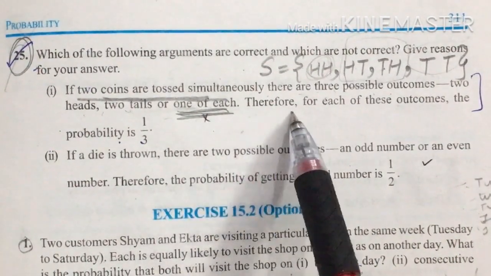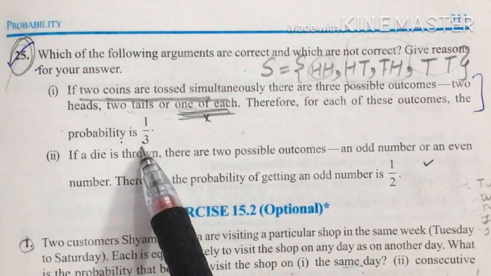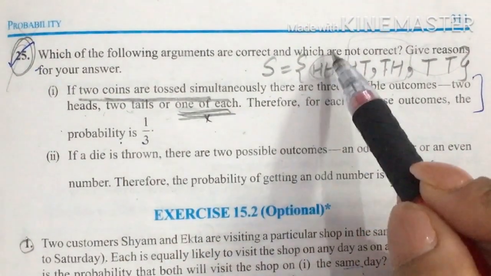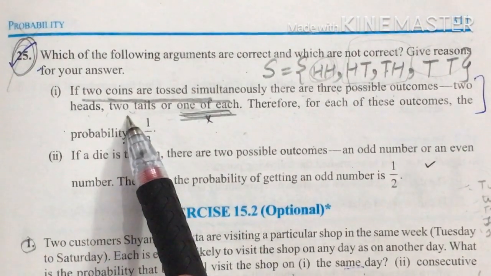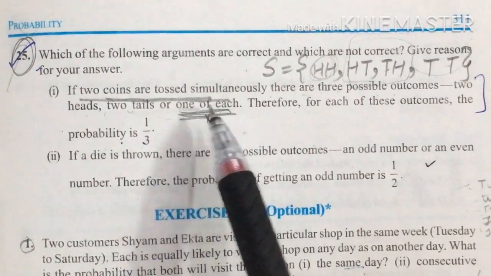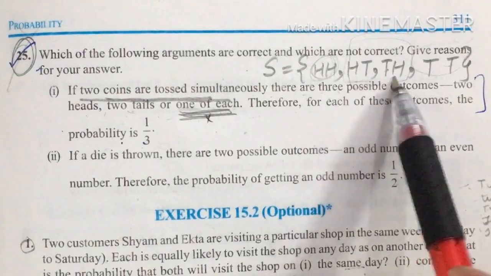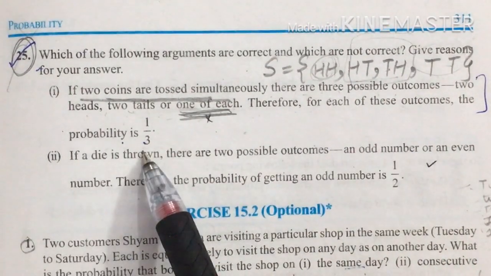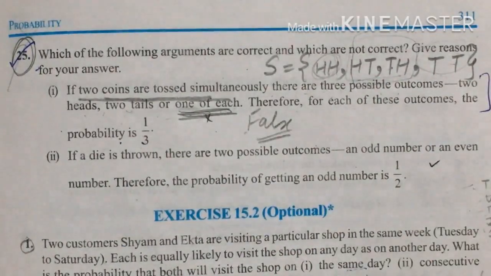And hence, further when they say for each of these outcomes the probability is 1/3, they are wrong. Probability of getting 2 heads is 1 out of 4. Probability of getting 2 tails is 1 out of 4. Probability of getting 1 of each: you need 1 heads and 1 tails, so there will be 2 out of 4. The probability is not 1/3. So this statement is false or incorrect.